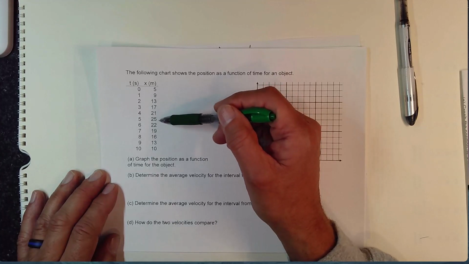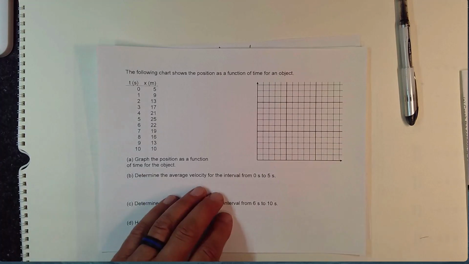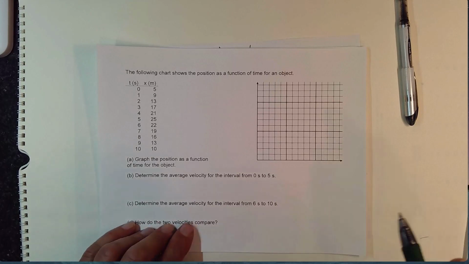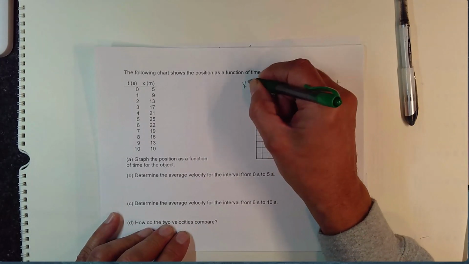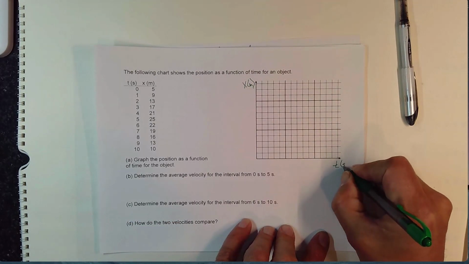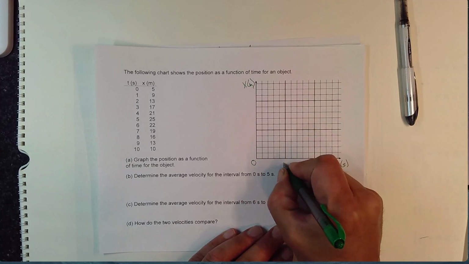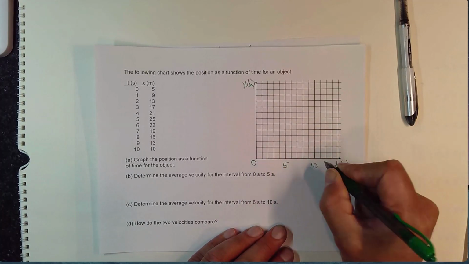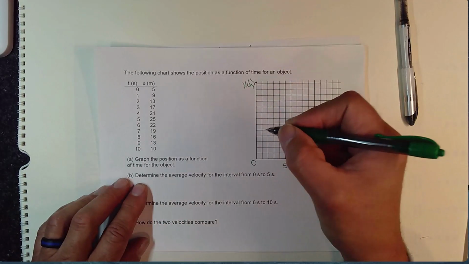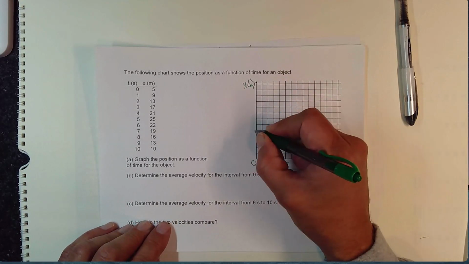For the stretch from 5 seconds to 10 seconds, it's going backwards. So what's that graph going to look like? Well, to start off, I'd label the axes like I did before. T in seconds, have the origin down here. I can use the same horizontal scale I did, 5, 10. I can use the same vertical scale, although stuff is going to be just kind of scrunched in the bottom, but that's okay. We can live with that.